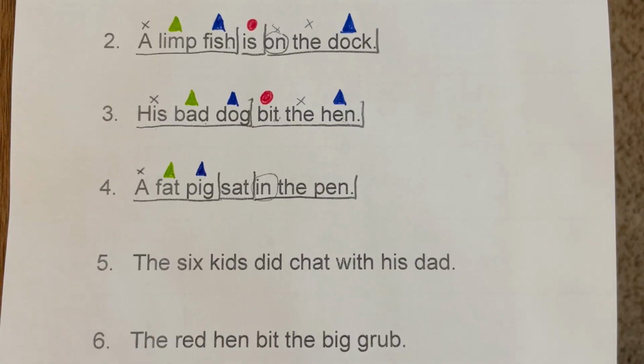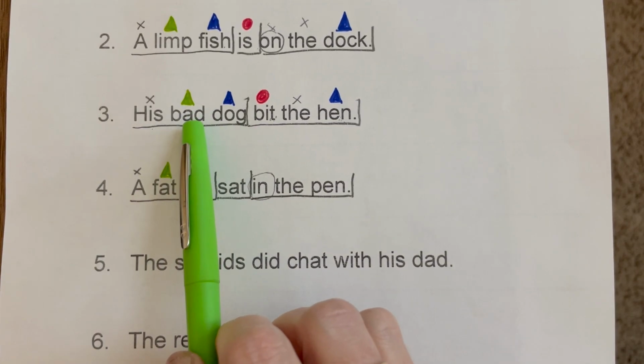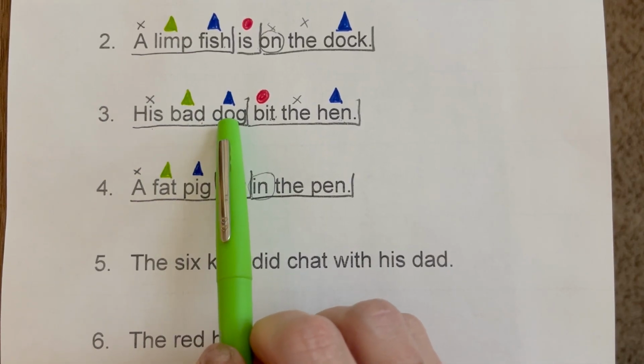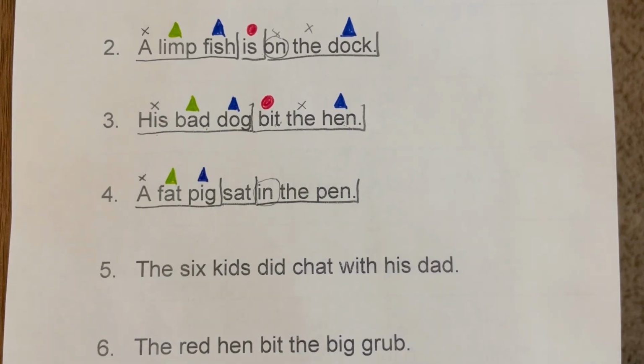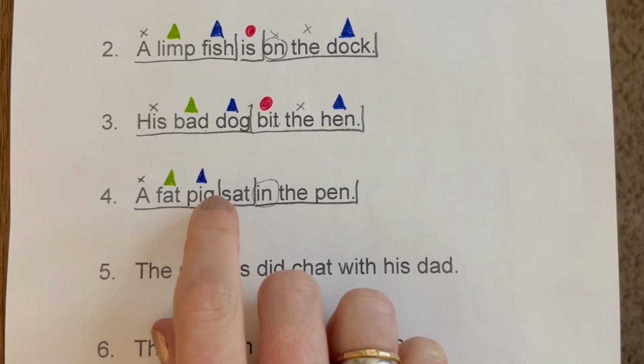What you'll notice is there's a pattern. In the English language, we almost always use our adjective right before our noun. Some other languages, including Spanish, will swap them around, but in English, it is almost always adjective followed by the noun that it describes.